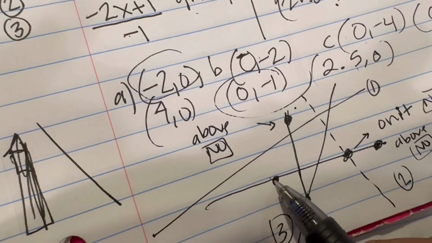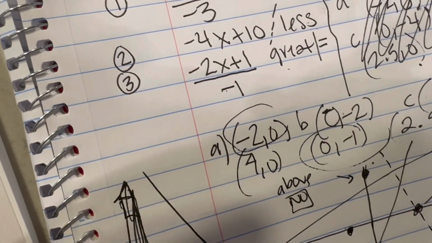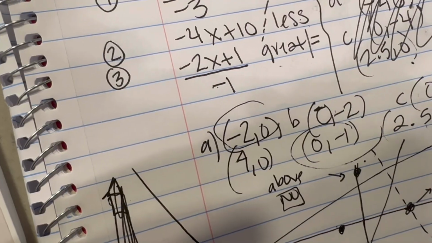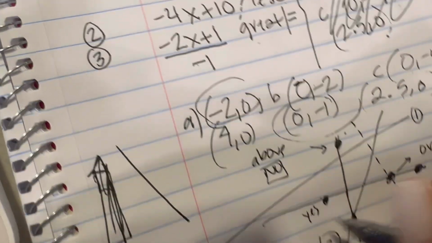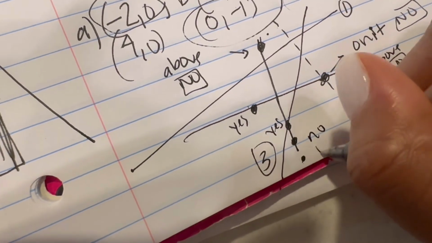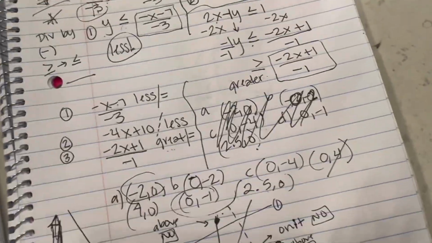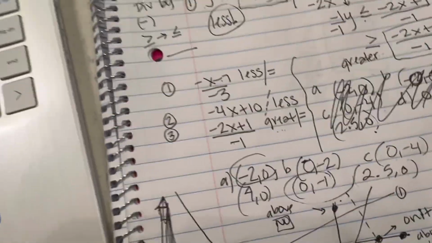And this one, I think, works, right? Yes. And yes. These two, no, because they are below. That third one is supposed to be greater. So make sure you're showing some kind of work, and that's how you do those. So make sure you're careful.